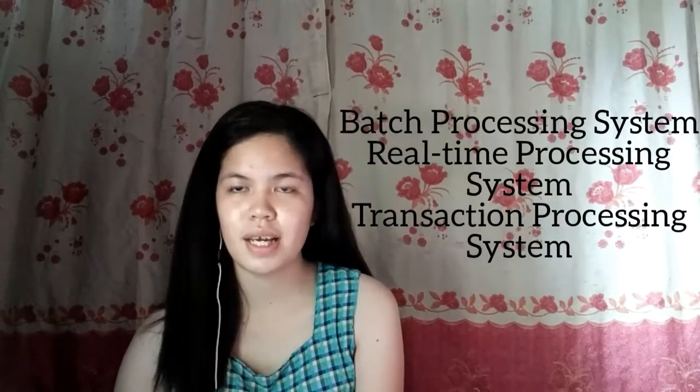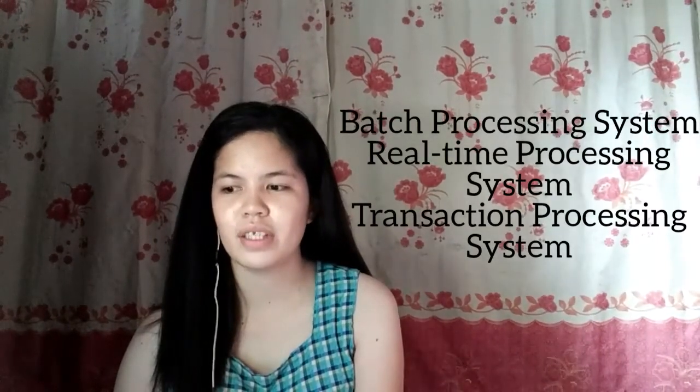There are three types of processing system. These are the batch processing system, real-time processing system, and transaction processing system. Batch processing is the execution of a series of programs on a computer without manual intervention. Several transactions, called a batch, are collected and processed at the same time. The results of each transaction are not immediately available when the transaction is being entered. There is a time delay.